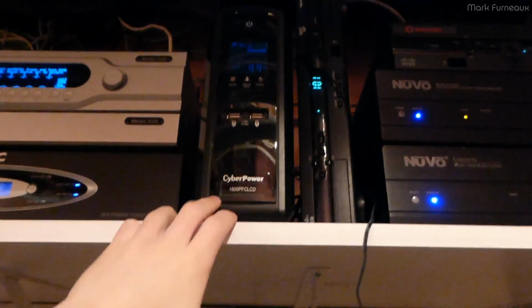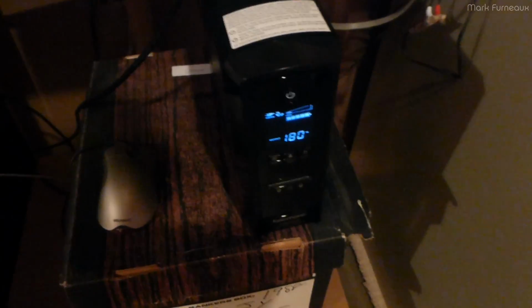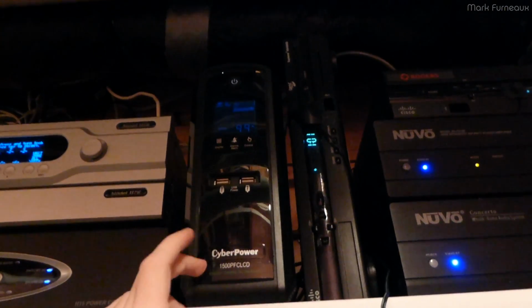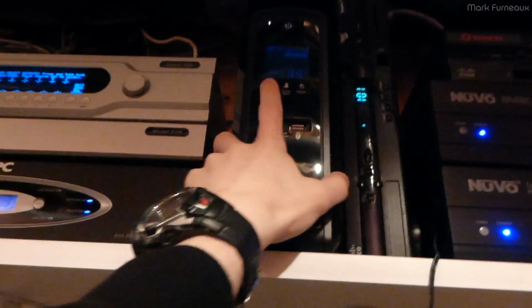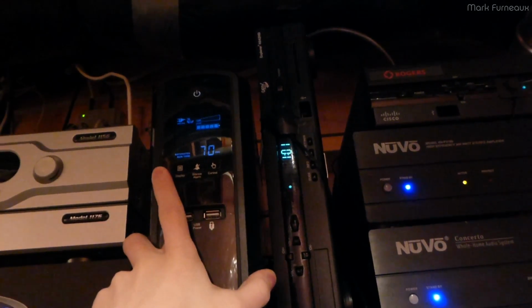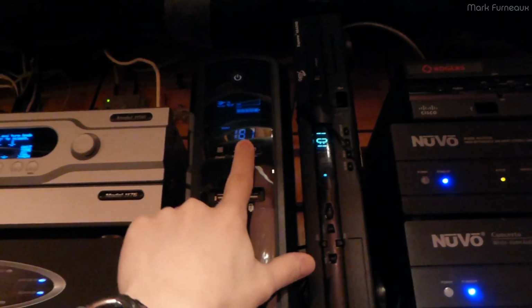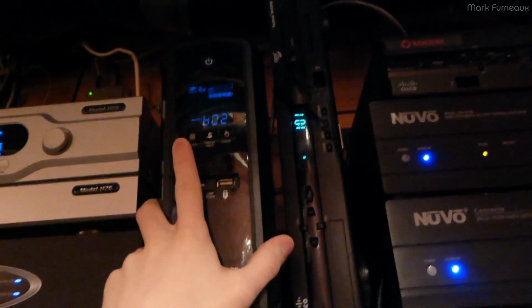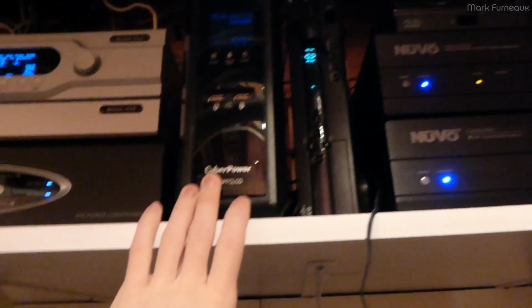I own like 4 of these, and there's another one down here. And these are primarily for smoothing out voltage, things like that. If I look at the event count since the last time I reset this, it's 181 power events this thing has tripped in for. I mean, that's pretty bad, to be honest.